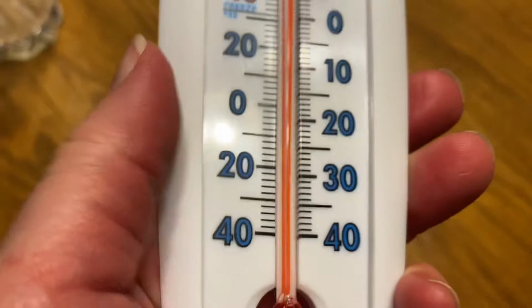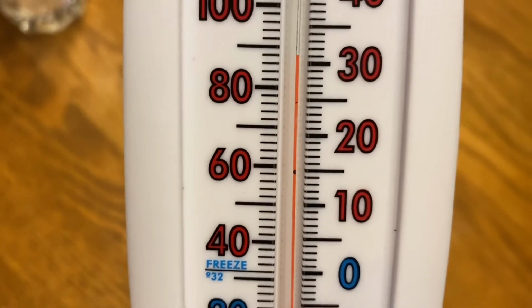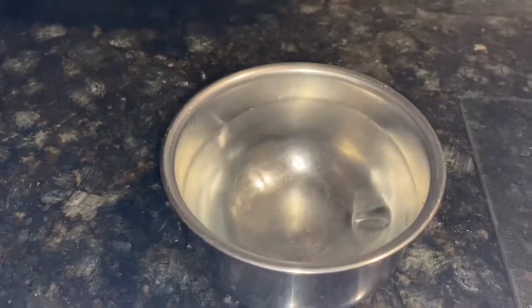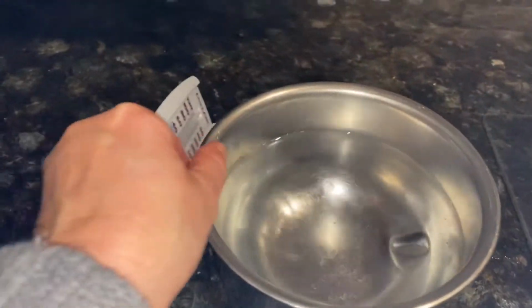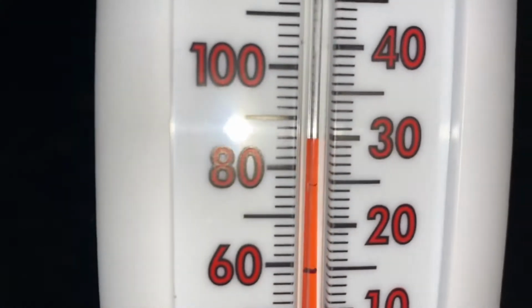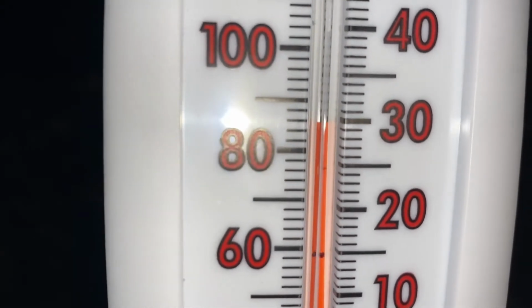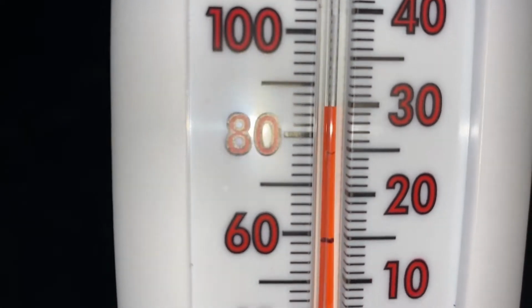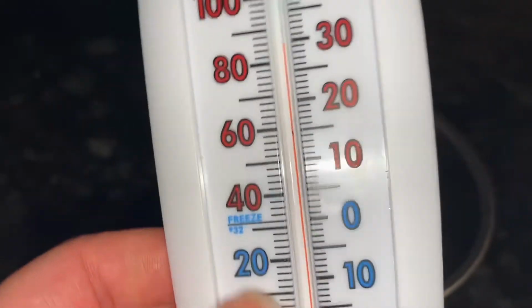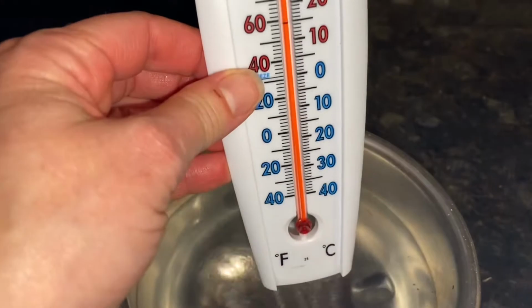We're going to try measuring the temperature. If I put it into cold water, we'll see what happens. I have a bowl of cold water. What do you think this thermometer is going to do? What will happen with the temperature? Right now it says it is 86 degrees from where I held my hand on it. What happens if I put it in the cold water? What do you think will happen?